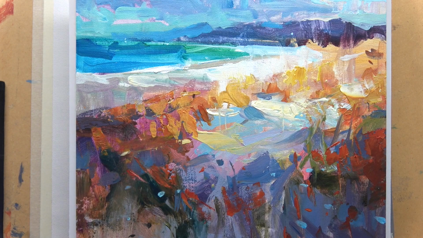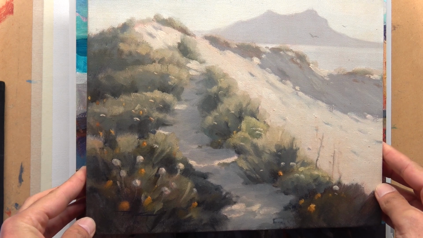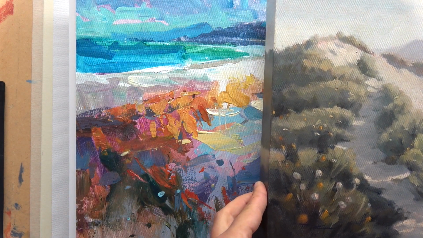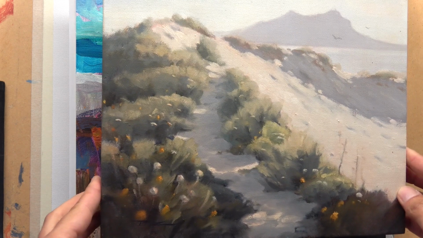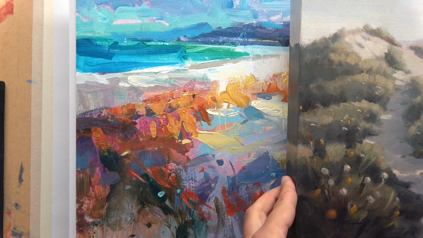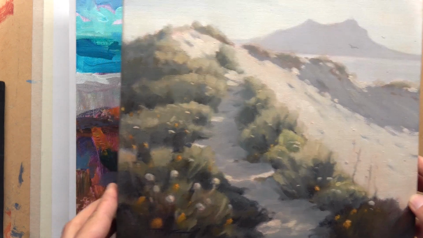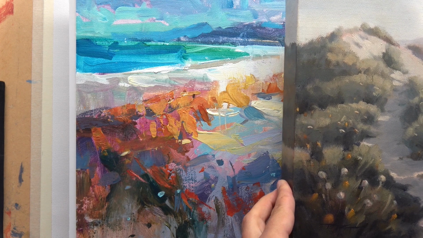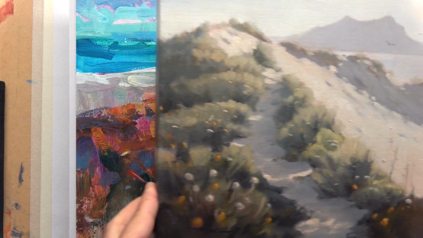Here's 2 paintings of Ruakaka Beach. A really vibrant, colorful one and a more subdued gray one. So look at the difference in those colors. This is the same beach, just looking different directions, but the color treatment and the brushwork is completely different. Up to you how vibrant you want to make your painting.